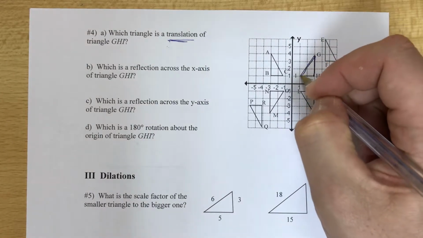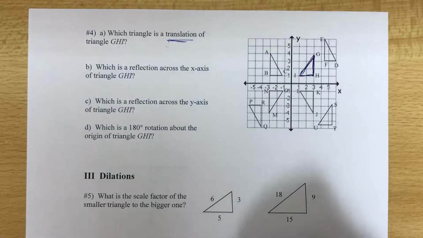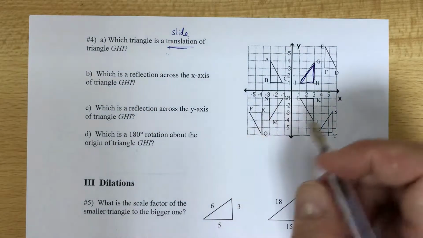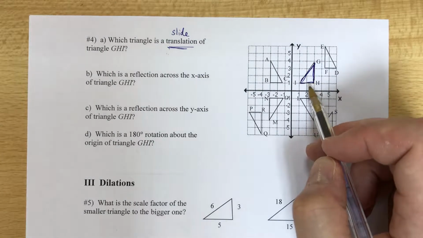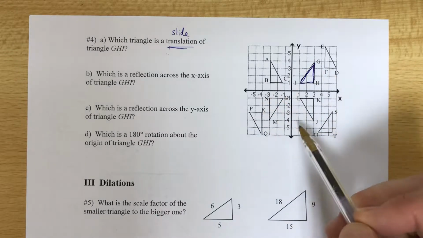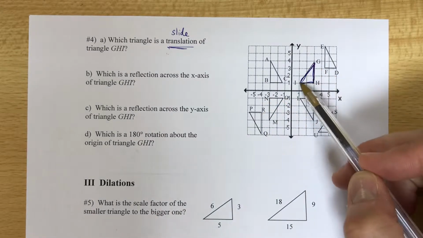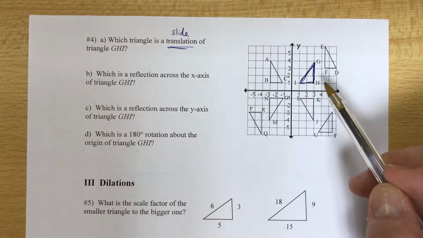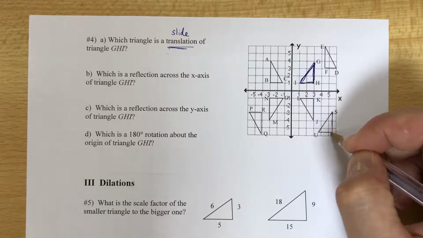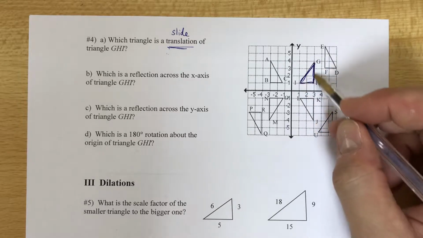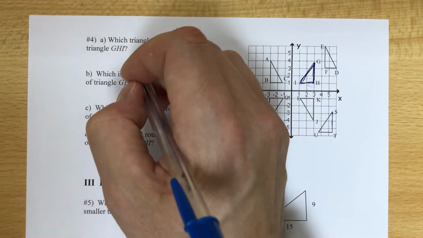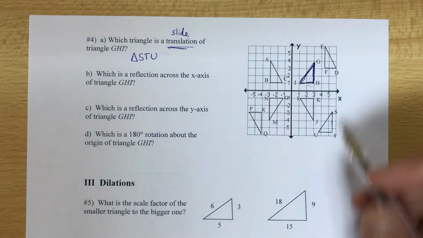GHI is here. Okay, so translation means slide or glide. So we're going to shift this, we're going to move it, but we're not going to rotate it, we're not going to reflect it. So we're looking for another triangle on the graph which looks identical to this. Same direction, same everything. And if you look at triangle STU, notice it's the same orientation. It's pointing the same way. That is a translation. So the answer is triangle STU.